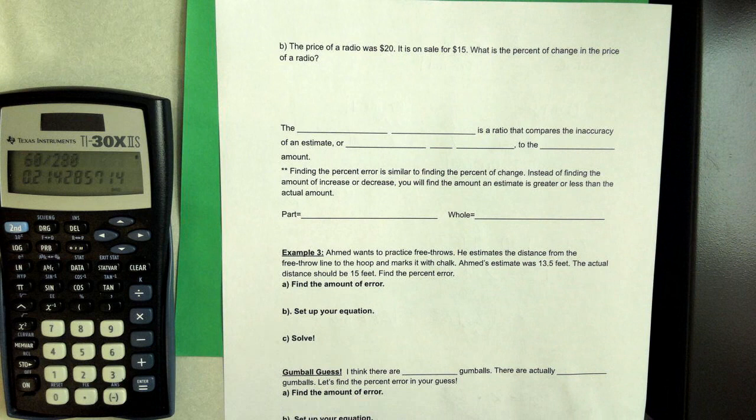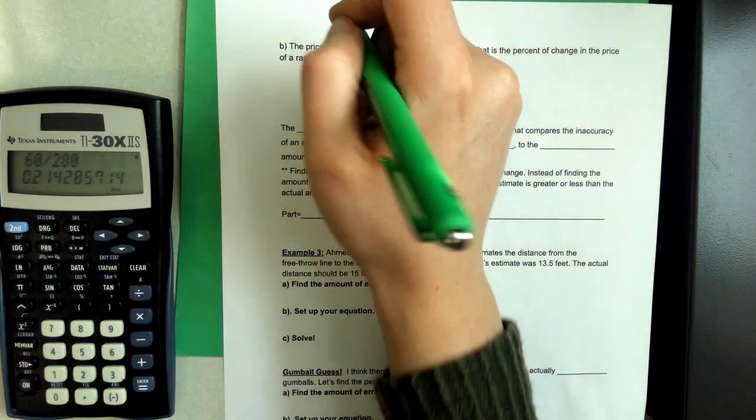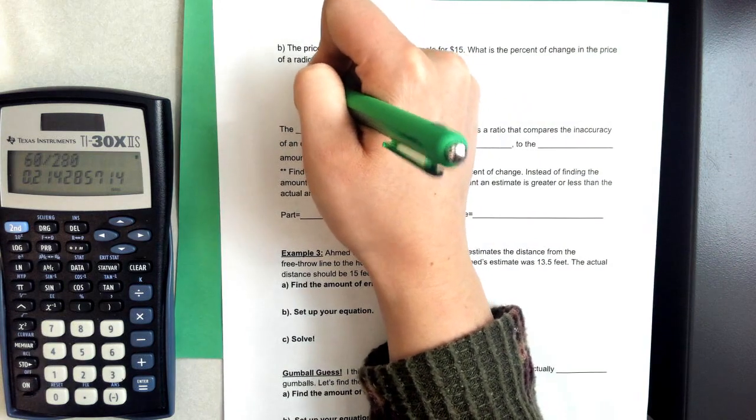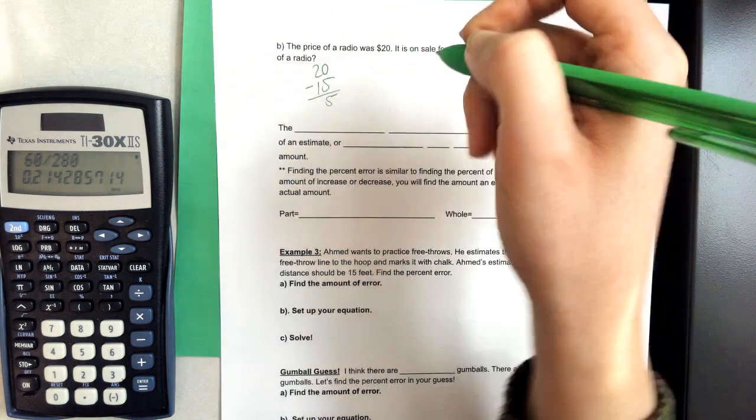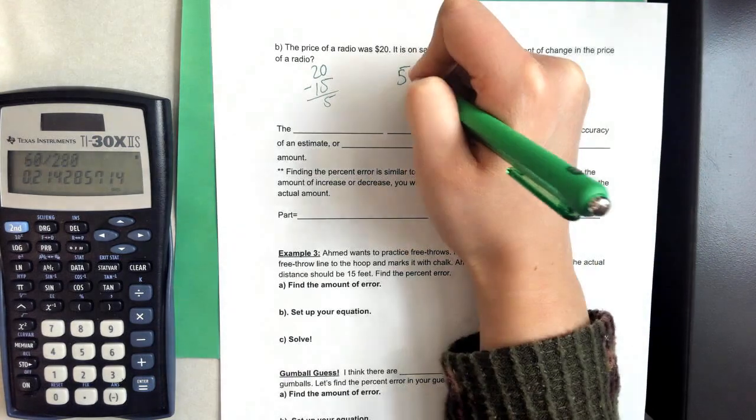Part B says the price of a radio was $20. It is on sale for $15. What is the percent of change in the price of the radio? So again, find our change. It was 20, now it's 15. So the change was $5.